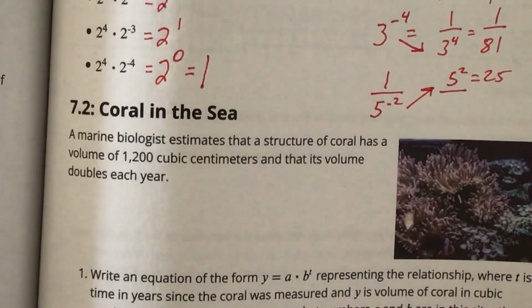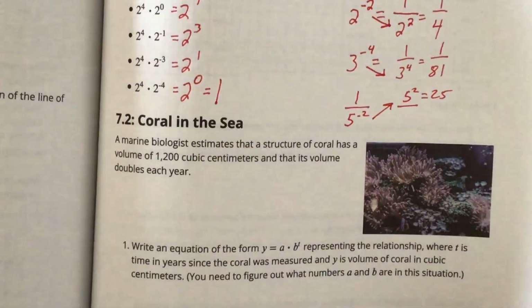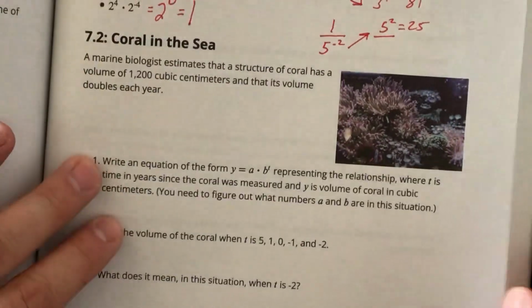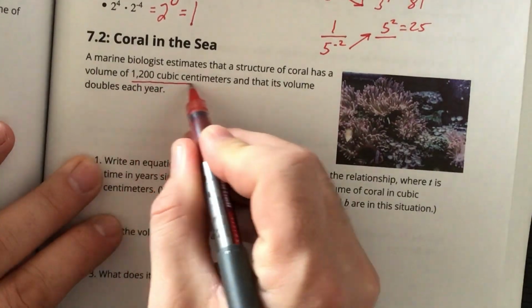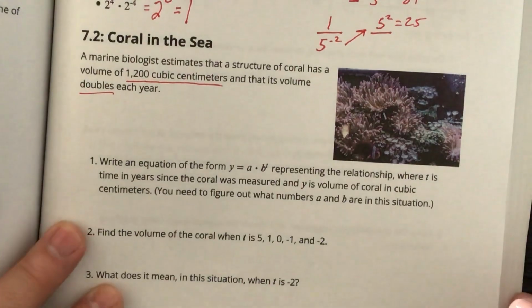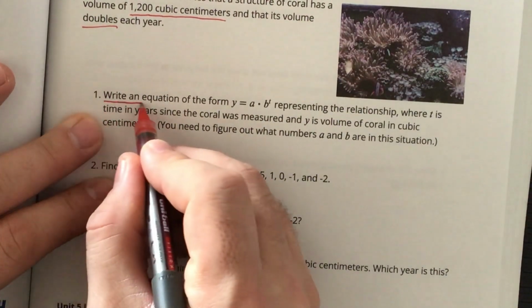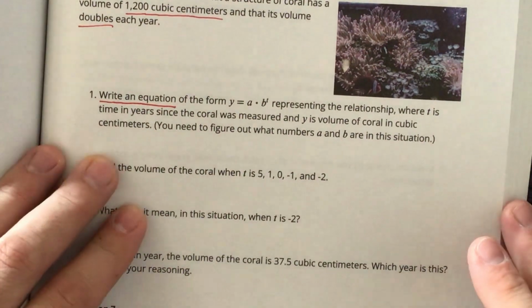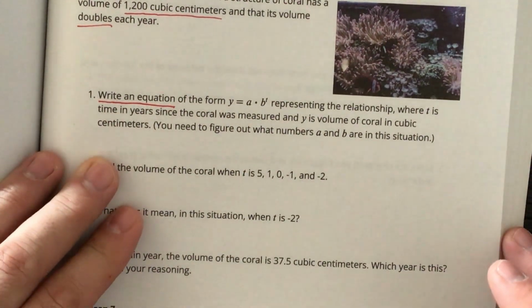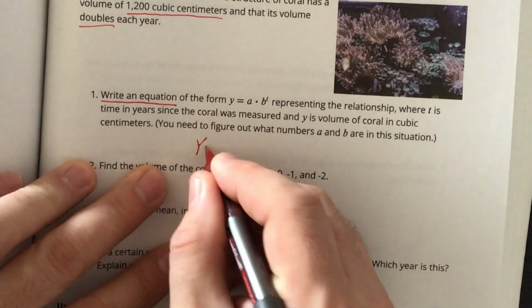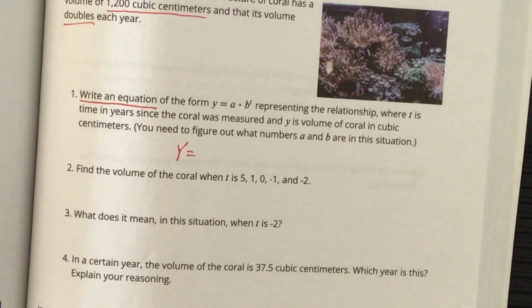Question number 2. A marine biologist estimates that the structure of coral has a volume of 1,200 cubic centimeters and that it is doubling each year. Write an equation in the form a times b to the t, where t is the time in years, and y is the volume. So why don't you see if you could write that equation just based on that information?